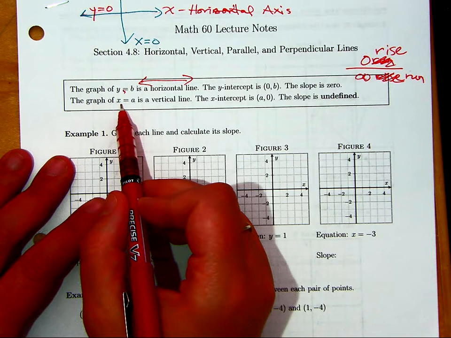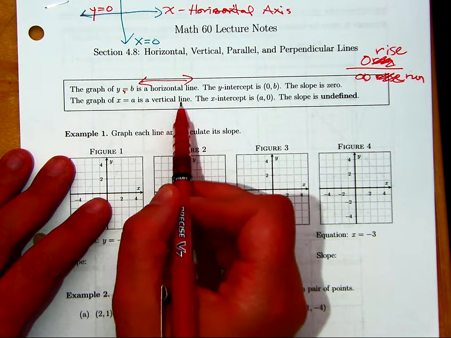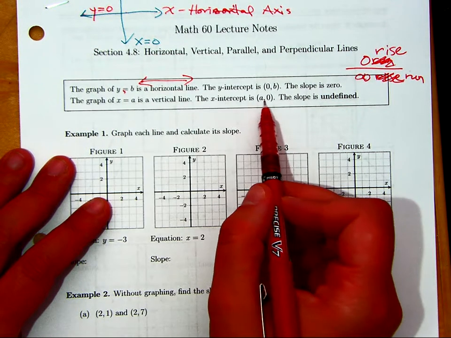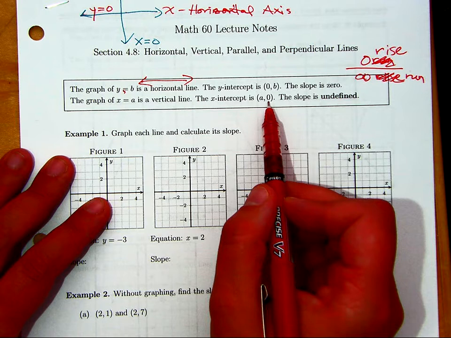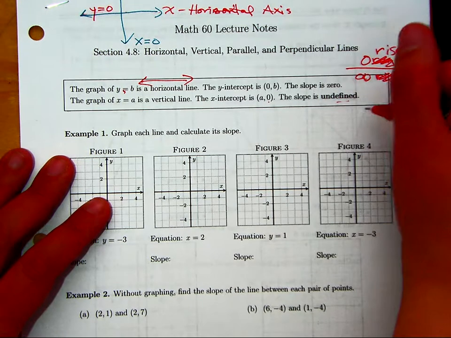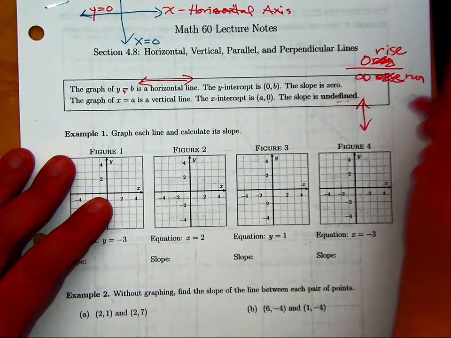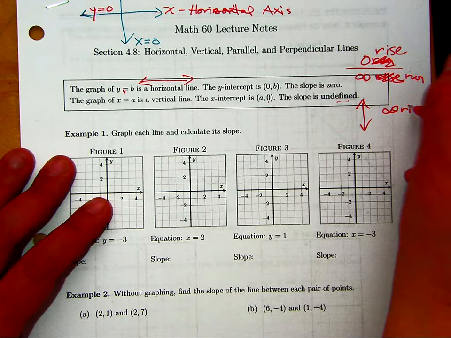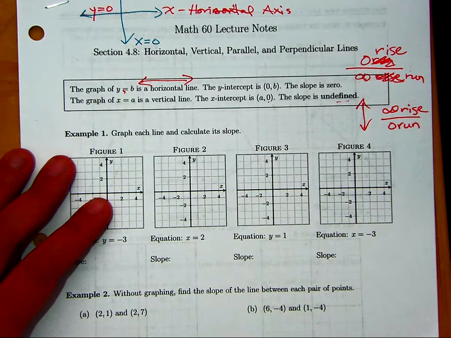The graph of x equals a is a vertical line. It has an x-intercept of (a, 0). The slope is undefined. Why is the slope undefined? Because we have an infinite rise and we're dividing by 0. We have 0 run. Whenever you divide by 0, that number is called undefined. If you take any number on your calculator and you divide it by 0, it's going to say error, domain error. Try it right now.